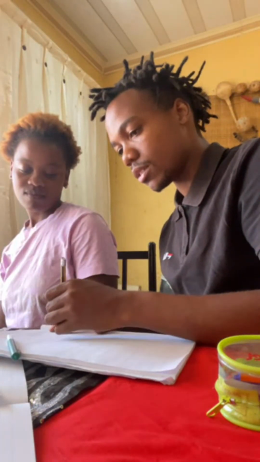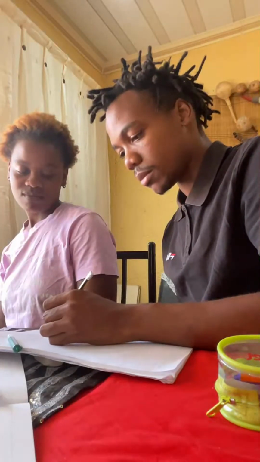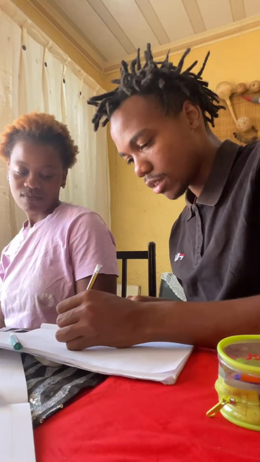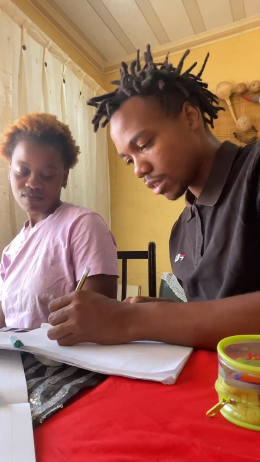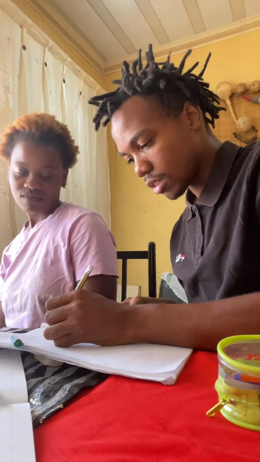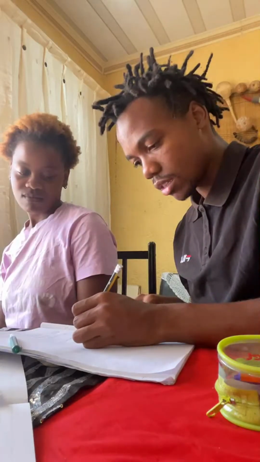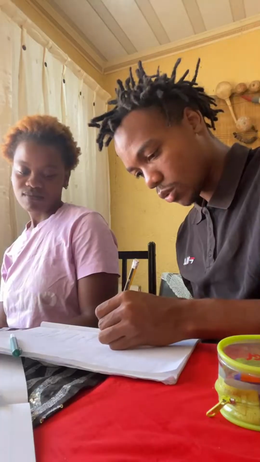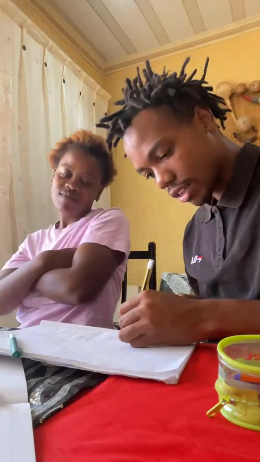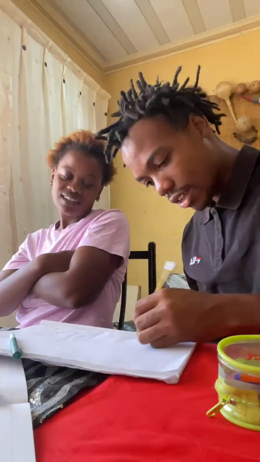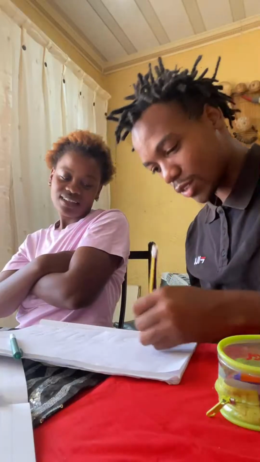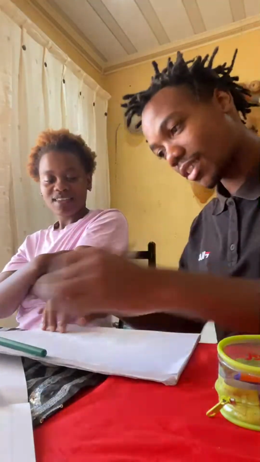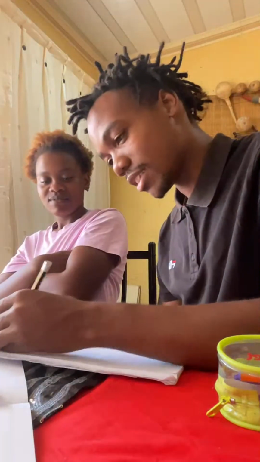So, 2D shapes: square, rectangle. These are 2D shapes. These are 3D shapes.